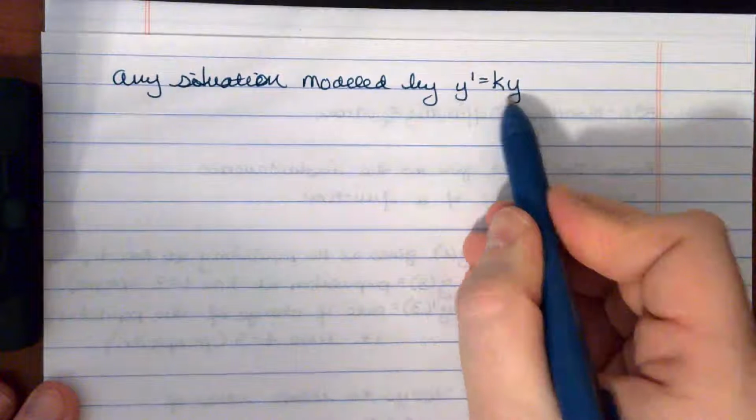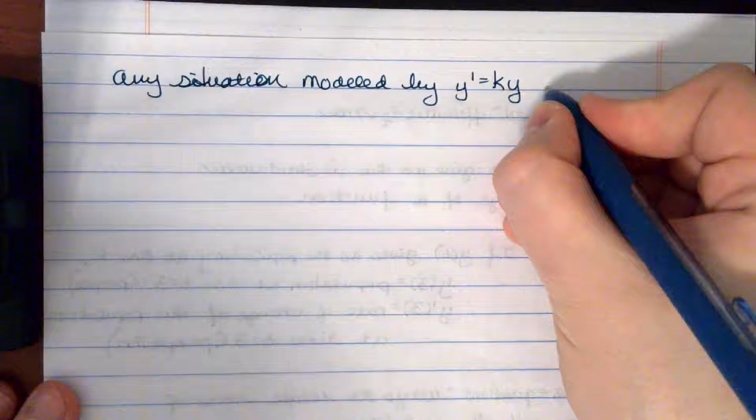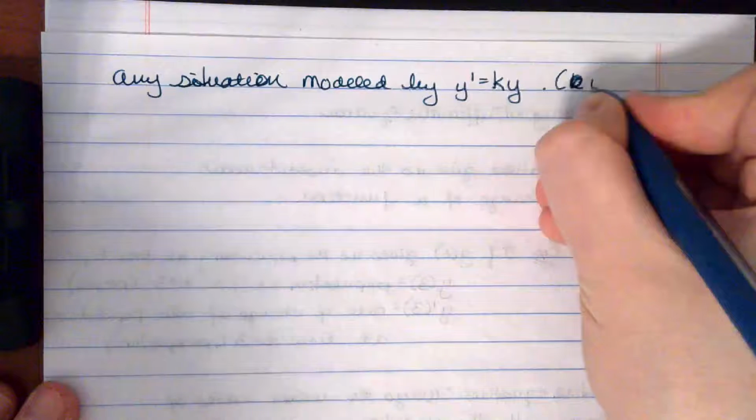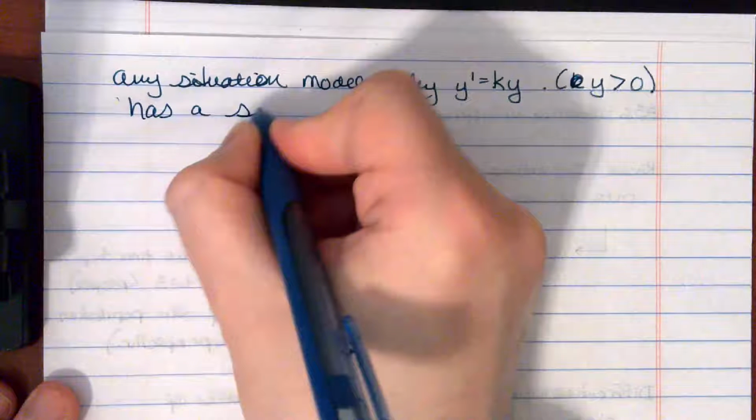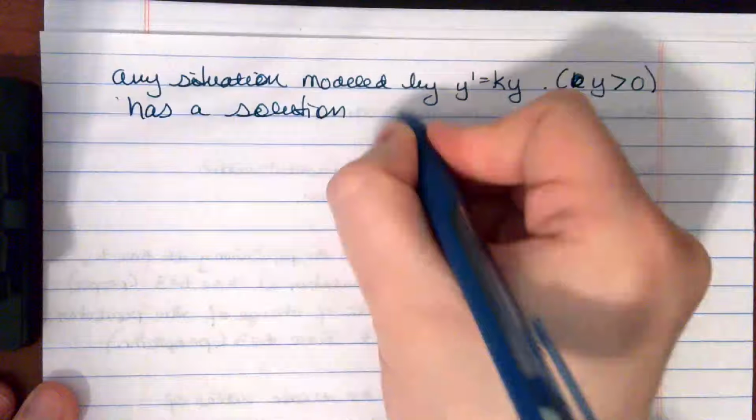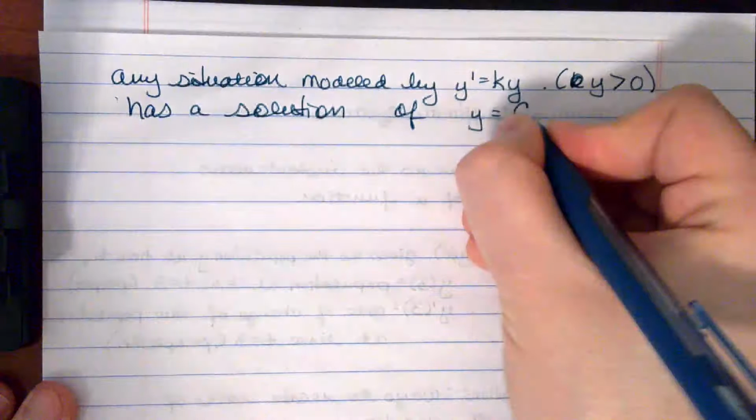Here's the deal. What this is really saying is any situation modeled by the differential equation y prime equals ky, where the rate of change of something is directly proportional to how much of that thing you have, as long as y is some positive amount, has a solution of that thing I just got, y equals c e to the kt.